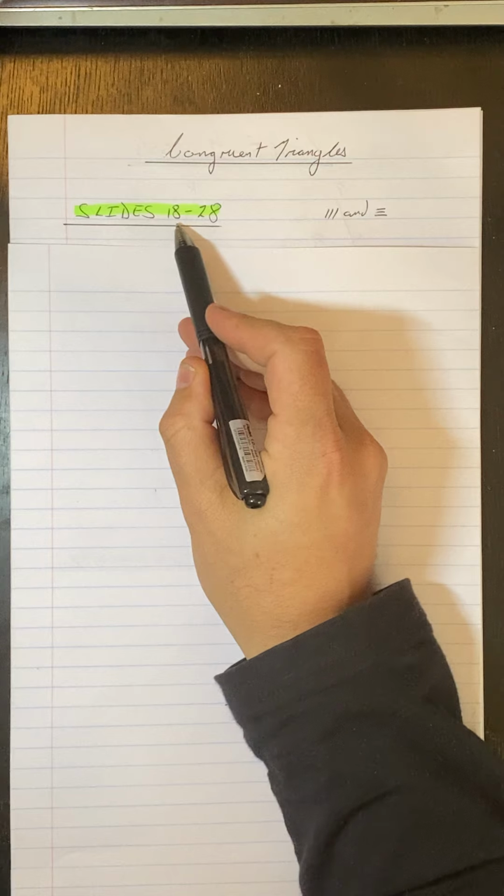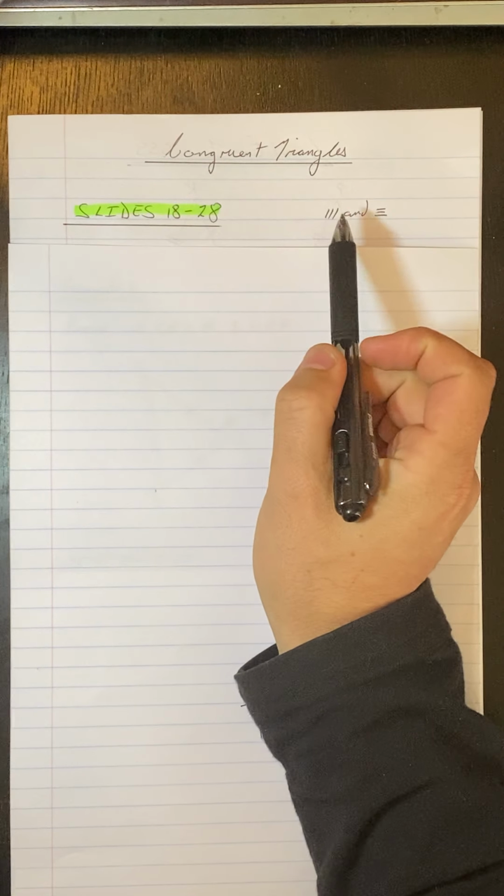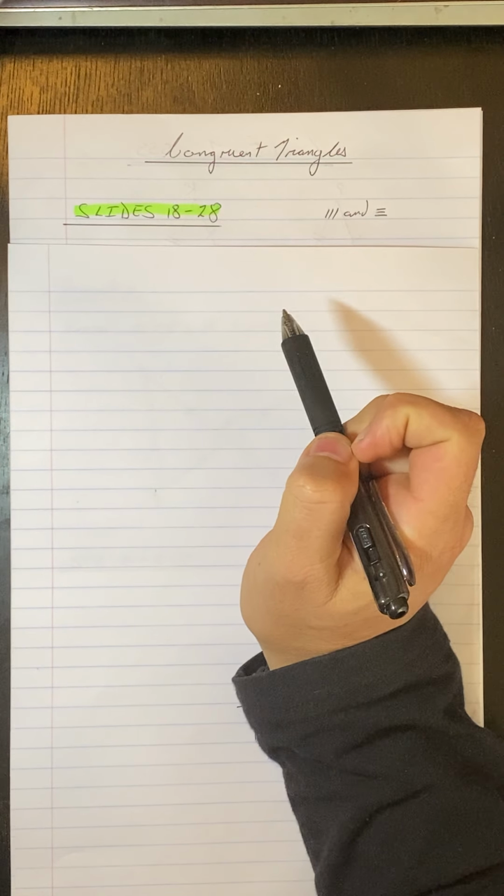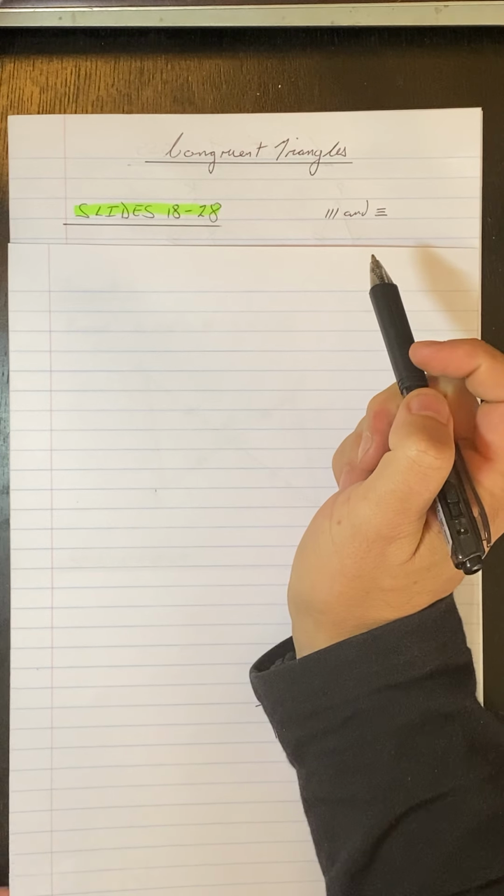How's it, grade nines? Today we're going on to congruent triangles, working from slides 18 to 28 from the similarity and congruency PowerPoint. Okay, so let's get some definitions out of the way first.